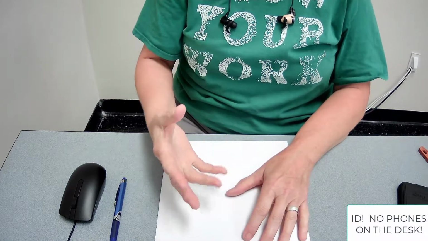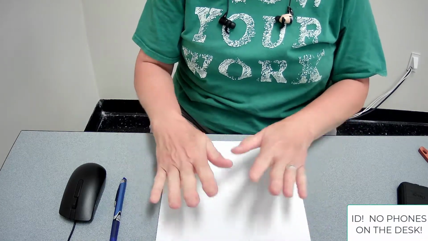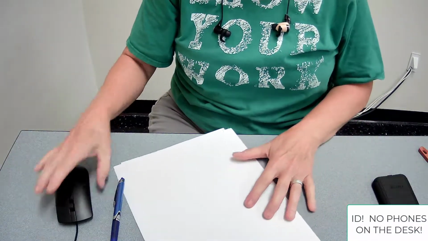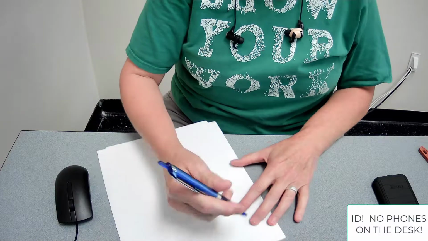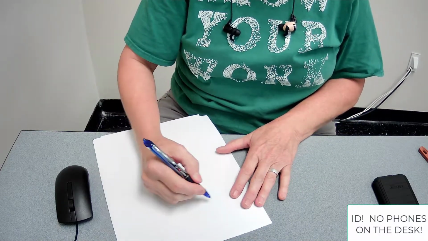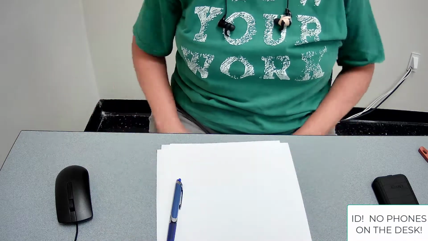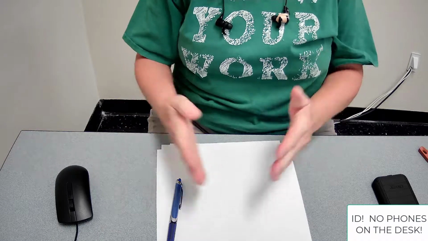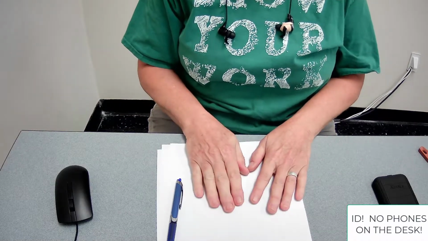You've already shown your ID. You've already shown your face. We need to see your hands at all times. While you're working out the problems, I'm going to see you working out the problems at all times. So I can see your hands, both of them at all times. If you put your hands in your lap, that's a 0 on the test. You must keep both hands on the table at all times.